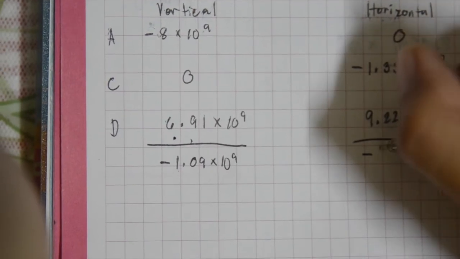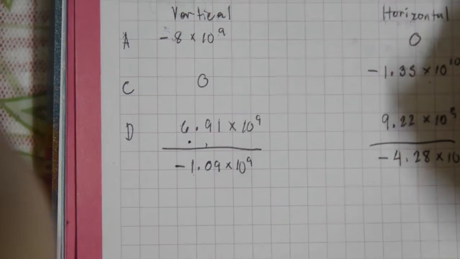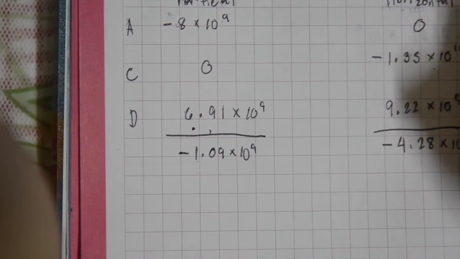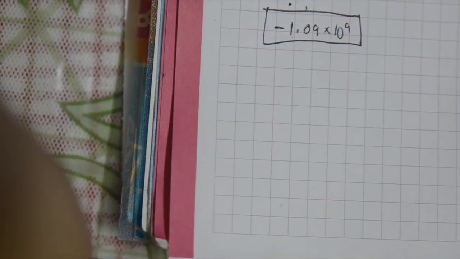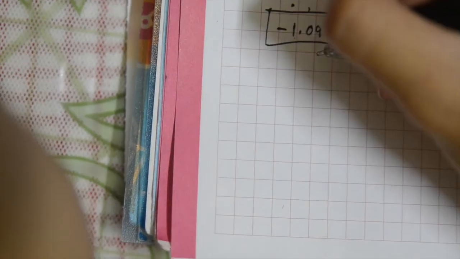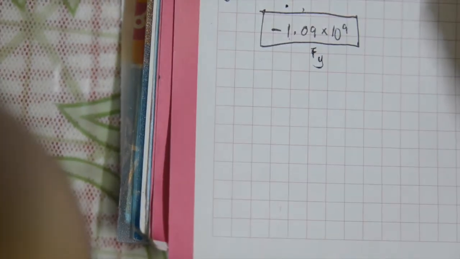That's 4.28 times 10 to the 9th. Okay, so these are your resultant. So this is F Y, then this is F X.